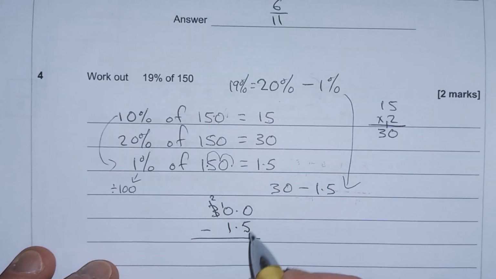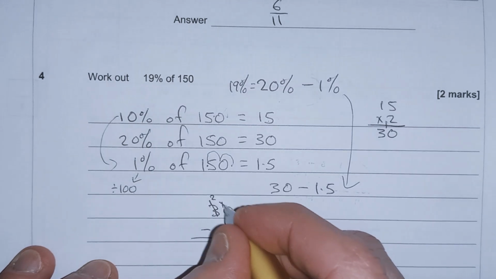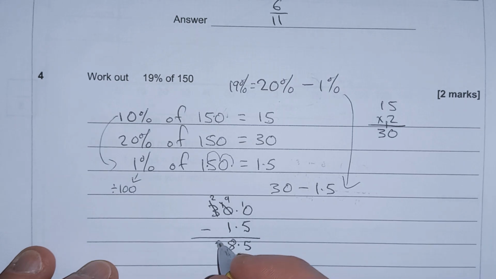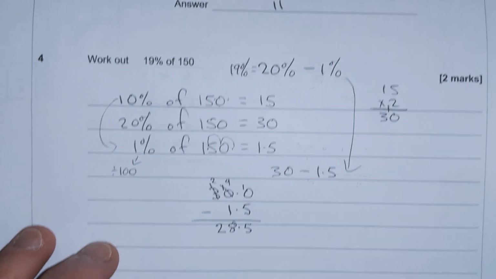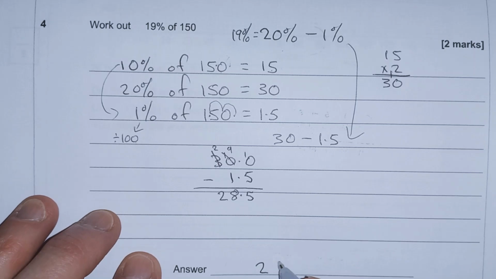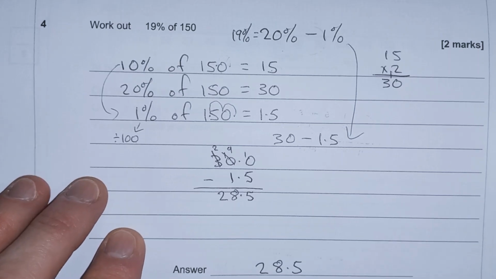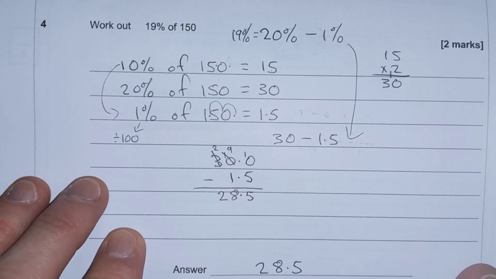Now it's over here that we need something to take the 5 from, so we're going to reduce the 10 to a 9 and pass 1 over. So we've got 10 minus 5 is 5, 9 minus 1 is 8, remember we've got the decimal point, 2 minus nothing is 2. So our answer there is 28.5. There's other ways of doing it. Try other ways as well. See which you prefer. I think this is a nice way to think of it.